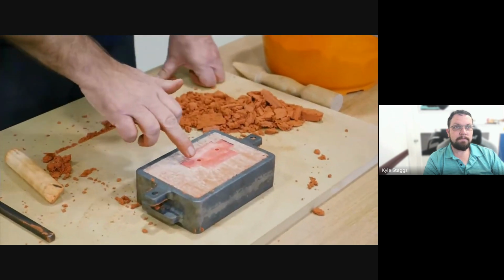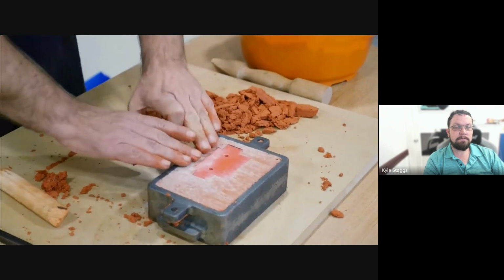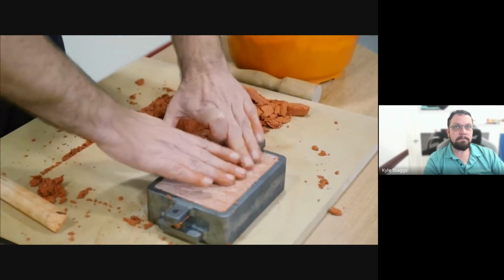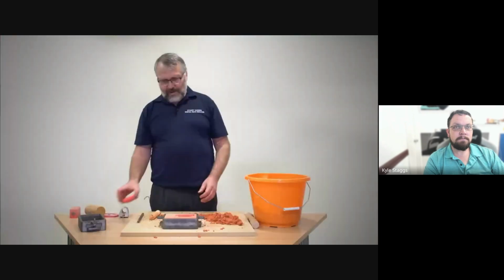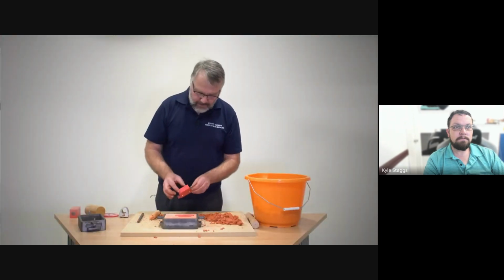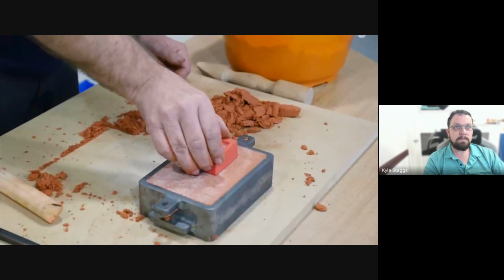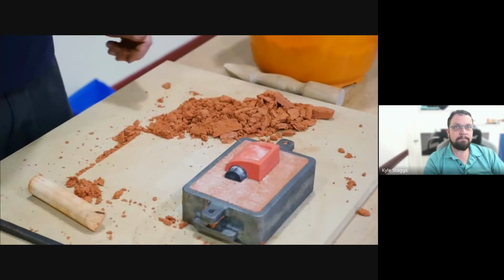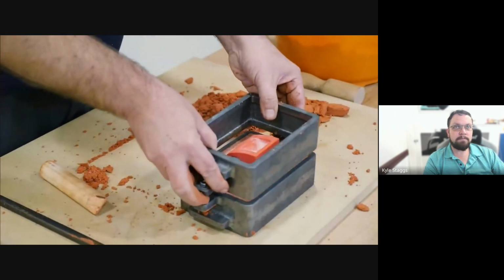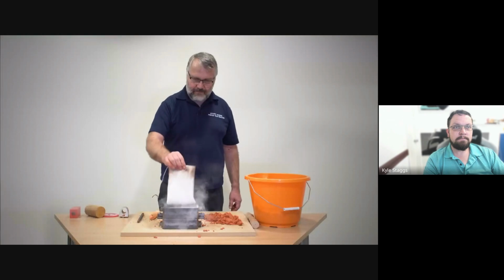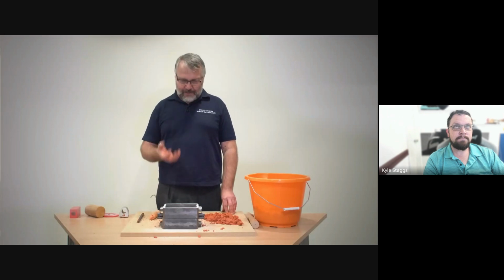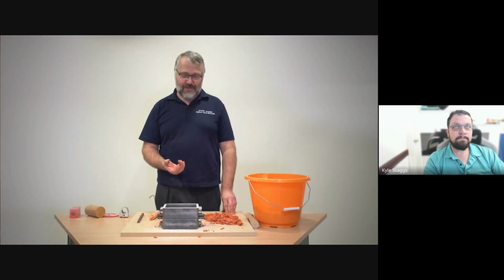And now you can see we've got the pattern surrounded by sand, and we can just run our fingers to make sure that it is firm. That won't do it any harm at all. We now take the second part of the pattern and locate that in place. We add the cope. We have another dusting of parting powder. This time the parting powder serves 2 processes. Firstly, to release the pattern from the sand, and also to stop the 2 layers of sand from sticking.